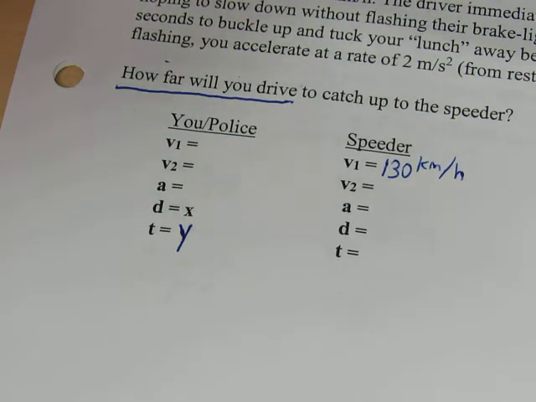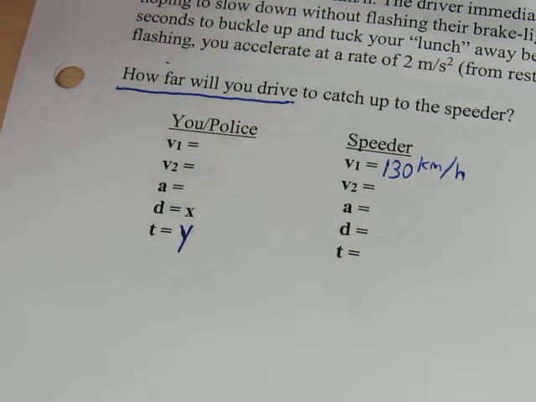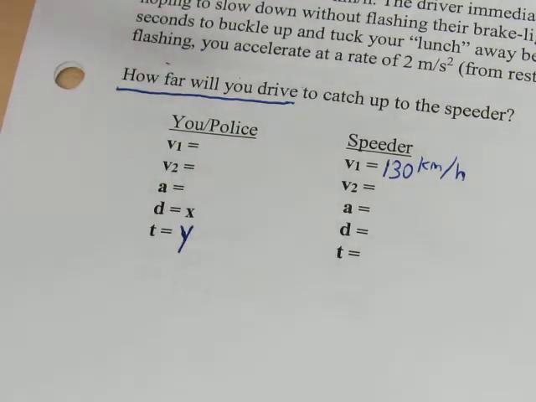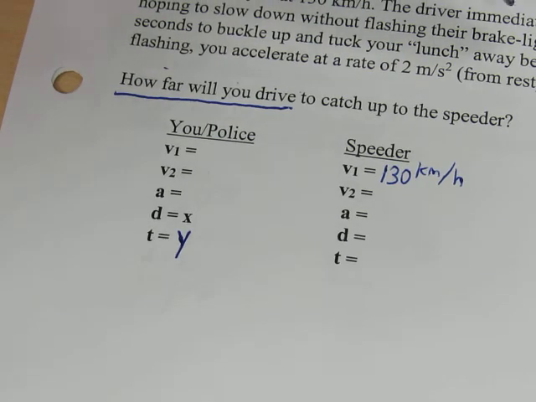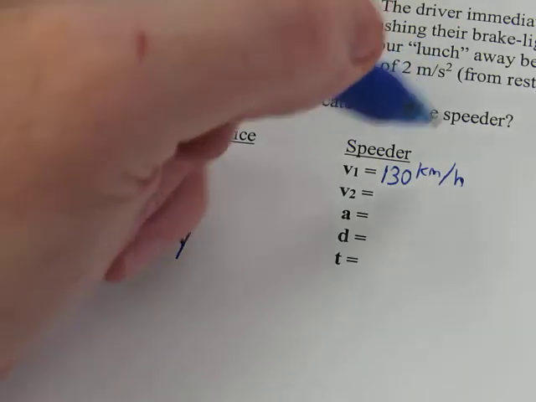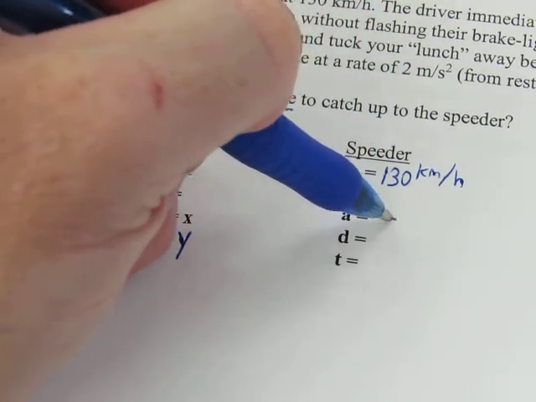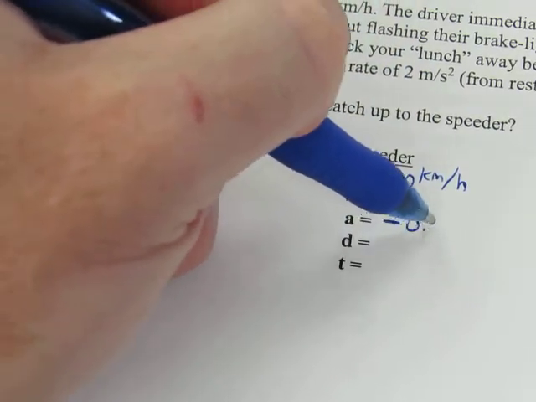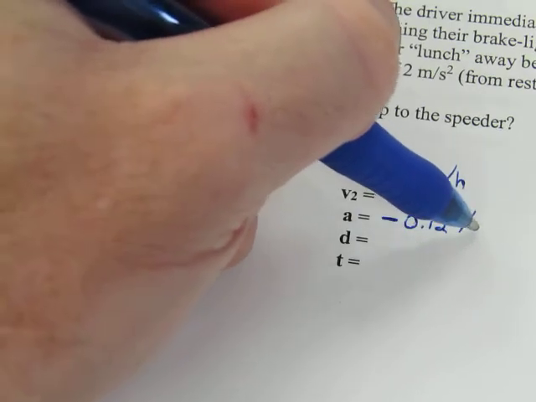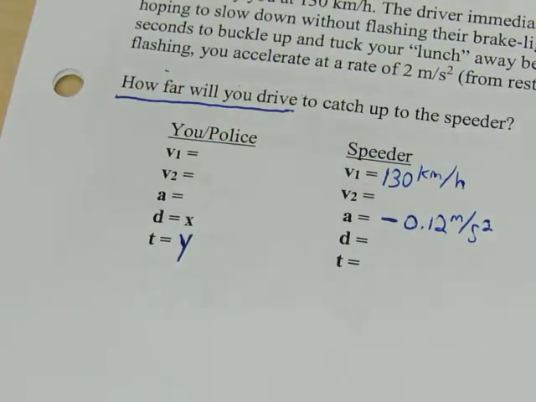The driver immediately notices the police officer, and takes their foot off the gas, hoping to slow down without flashing their brake lights. They decelerate at 0.12 meters per second squared. A negative sign for slowing down, 0.12 meters per second squared.